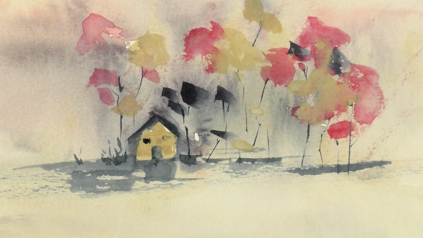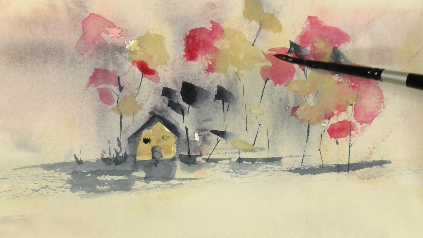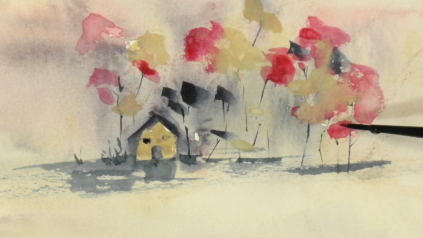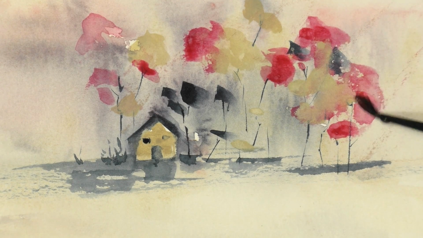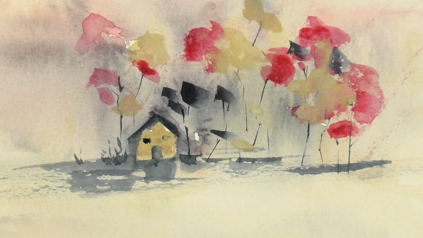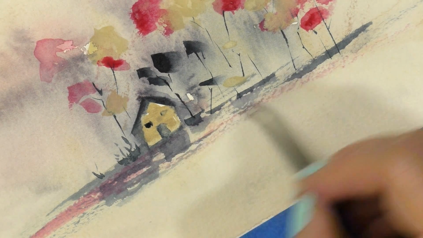I'm gonna add a little bit of rose madder, making the colors a little bit more vibrant and bold. And I'm gonna add that as well, like so.